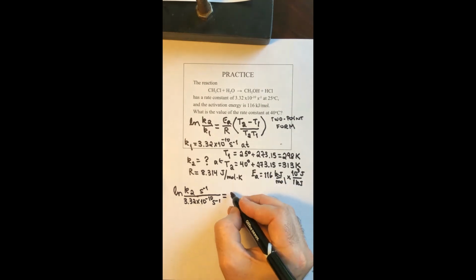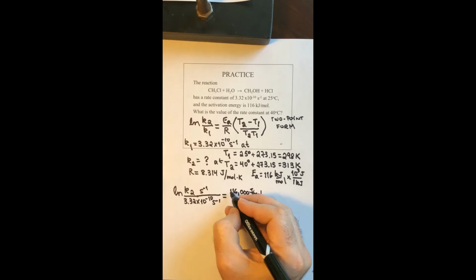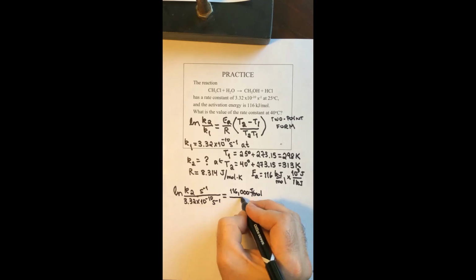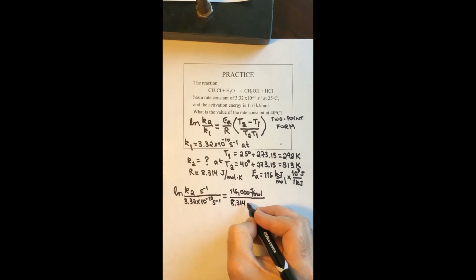If we calculate this here, we have 116,000 joules per mole. And we have R, which is 8.314 joules per mole Kelvin. And now we have the temperatures. Big parenthesis here. So T2 minus T1, so that's 313 minus 298 Kelvin.